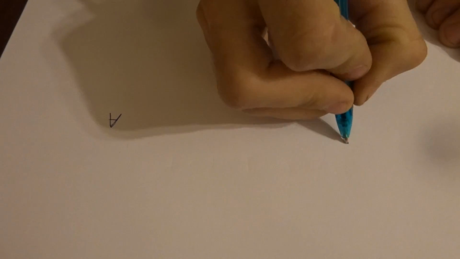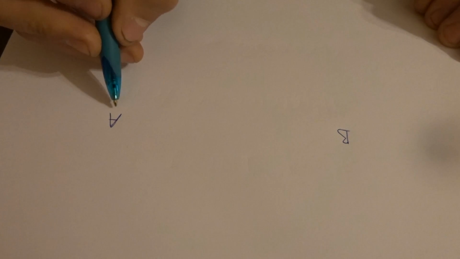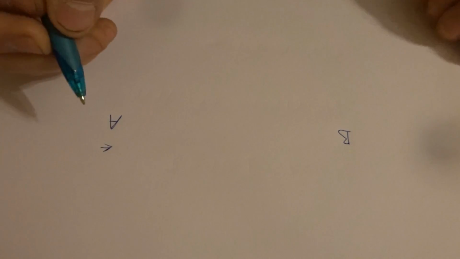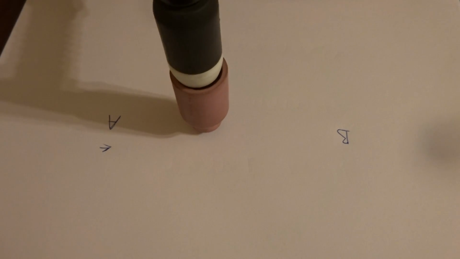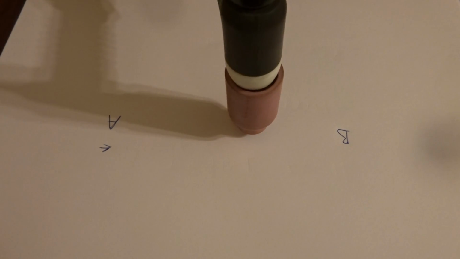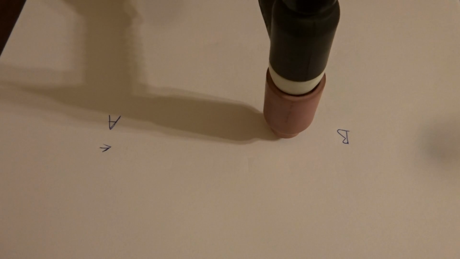Now I want to show you a few things here. This is my direction of travel. I am traveling from A to B. Here is my TIG torch. Notice I am holding the TIG torch perpendicular, and I'll explain the angle of the TIG torch, the effects of oxides in a moment here.